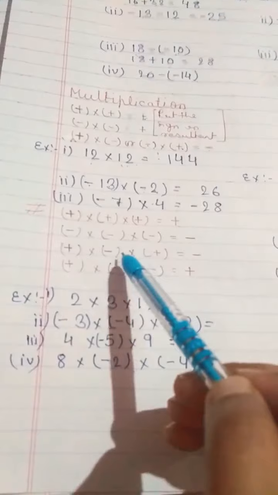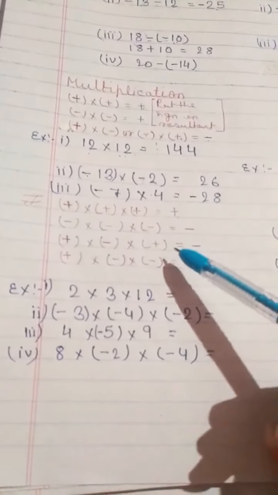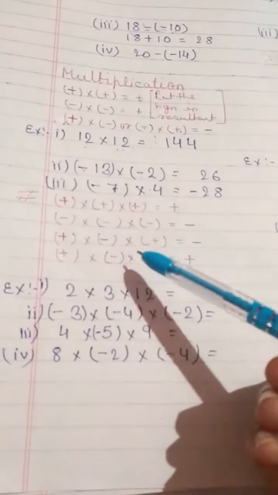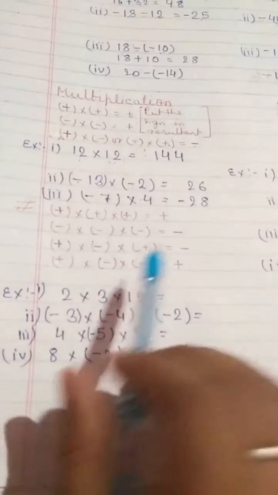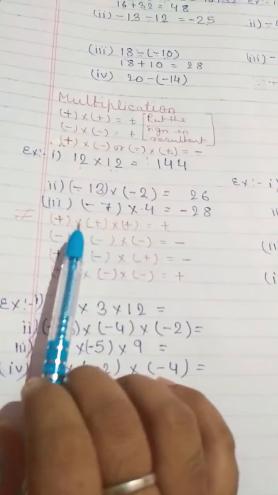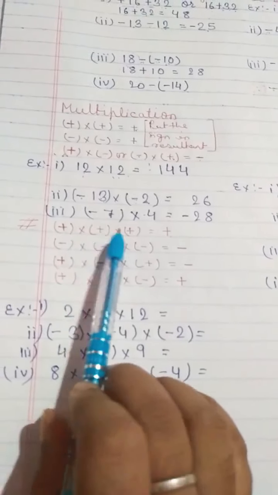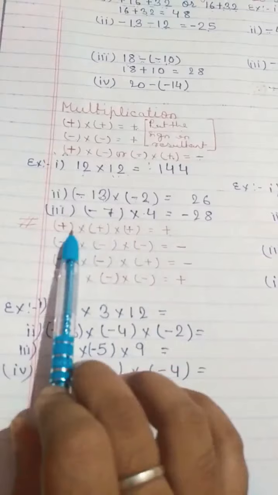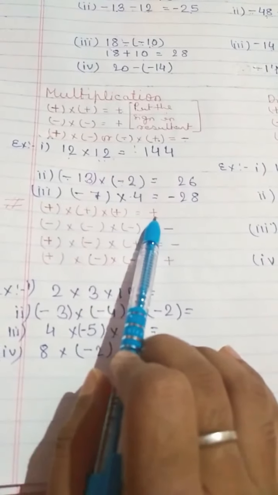This thing is very useful when I will teach you properties of integers. Okay, but I want to just show a preview. So just check it here. Positive into positive into positive: when you see three numbers with positive sign, always put positive with the resultant.